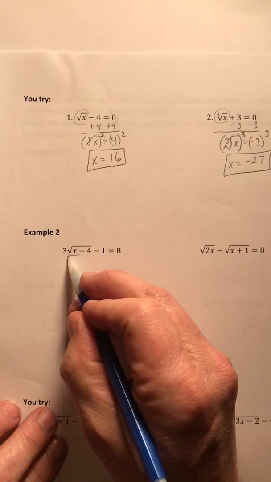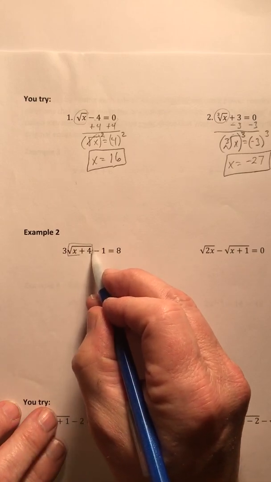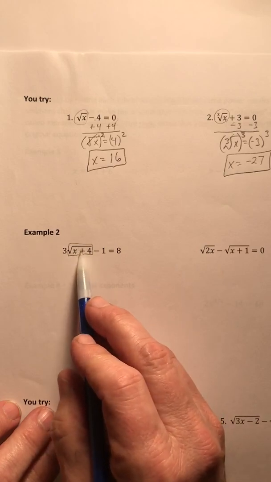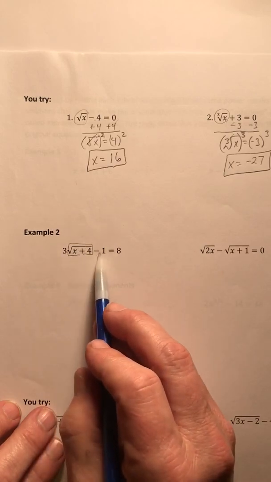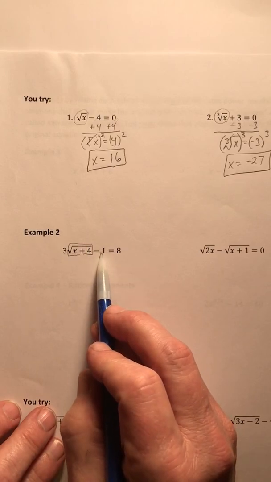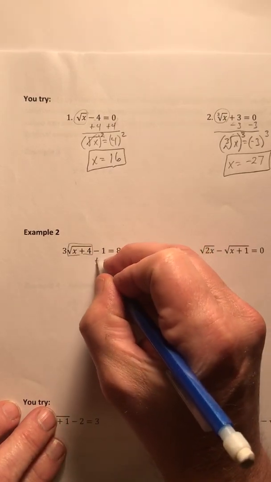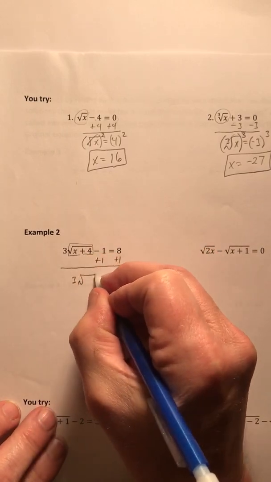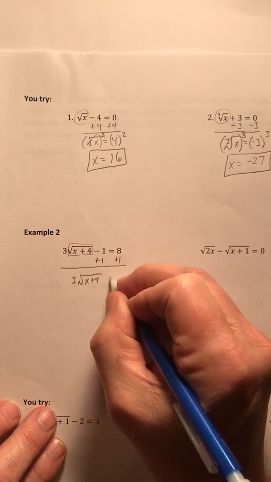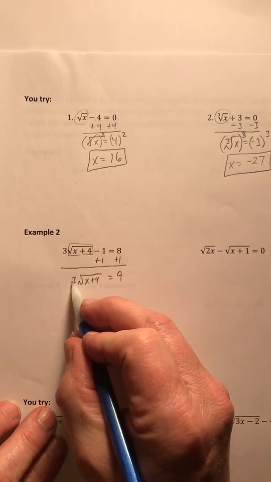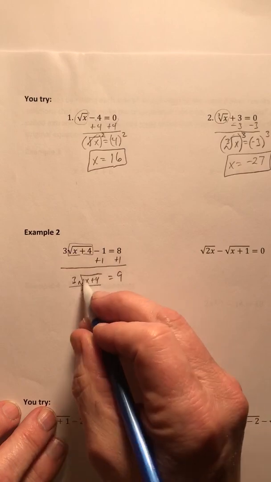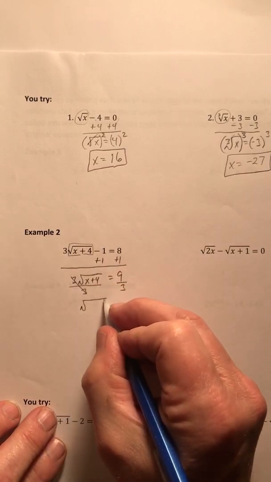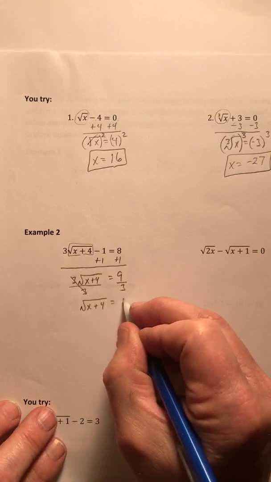We have to isolate. So if you look at this, that is the part that has our radical. So that is the part we got to get by itself. So that means we got to get rid of the 3 and the negative 1. You would get rid of the negative 1 first. So we would add 1. Gives us 3 square root of x plus 4 equals 9. Now we got to get rid of this 3 that's out front. So we would divide by 3. And again, whatever we do to one side, we'd have to do the other. They cancel out. We get the square root of x plus 4 equals 3.